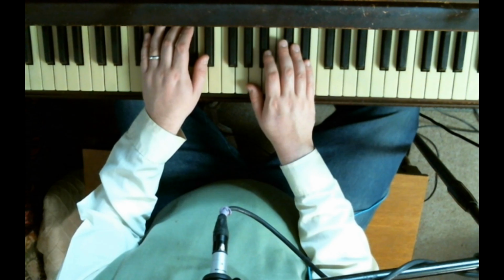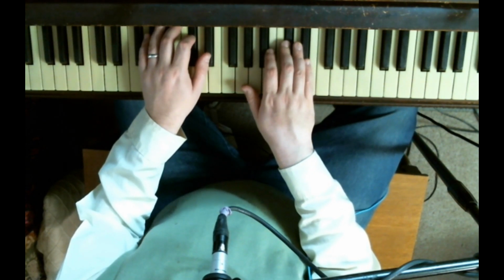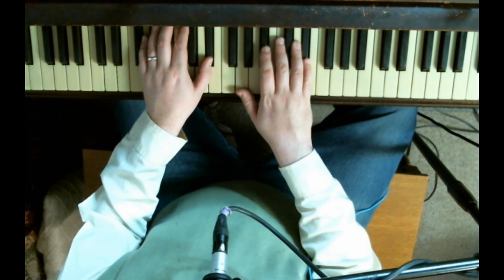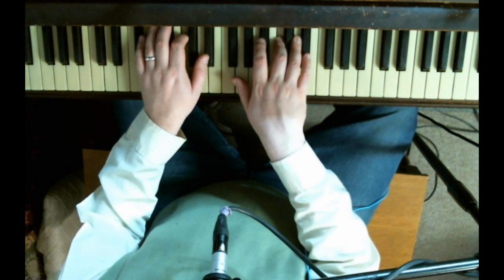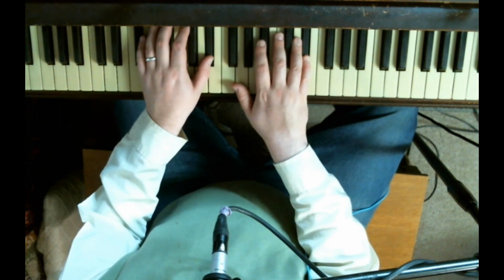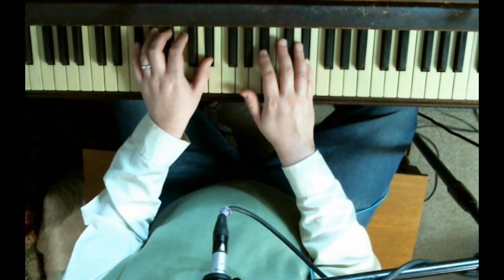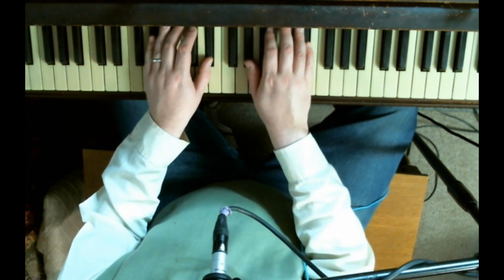So from 5 down to 4 is a major second. From 5 down to 3 is a minor third. From 5 down to 2 is a perfect fourth. From 5 down to 1 is a perfect fifth.